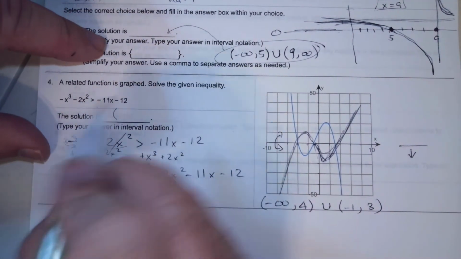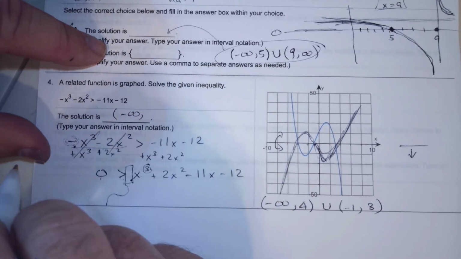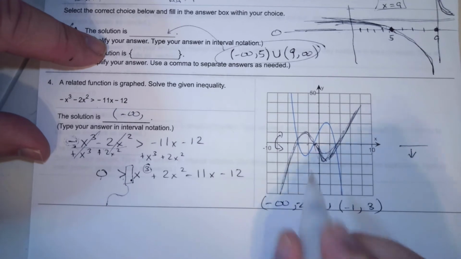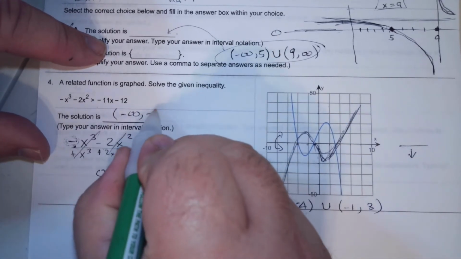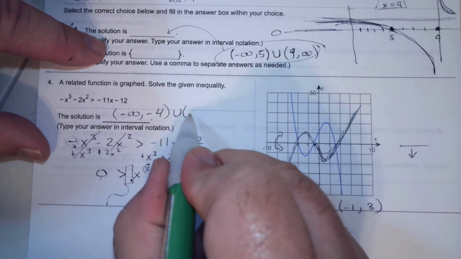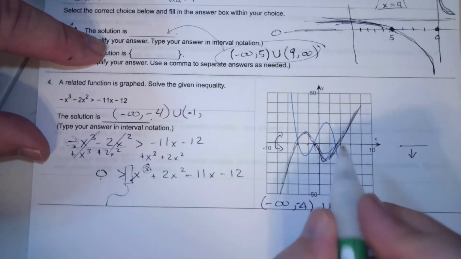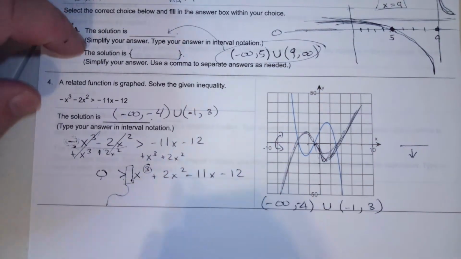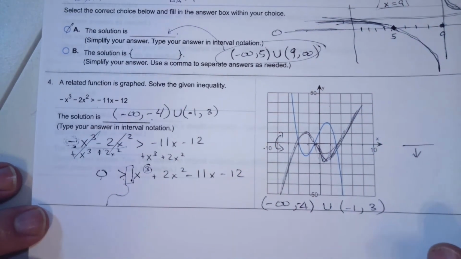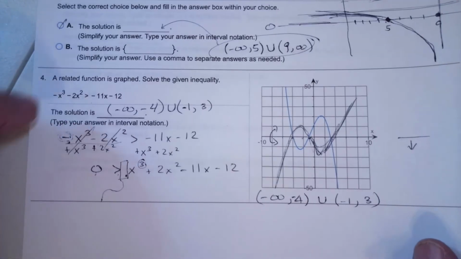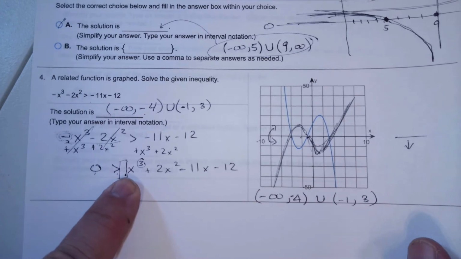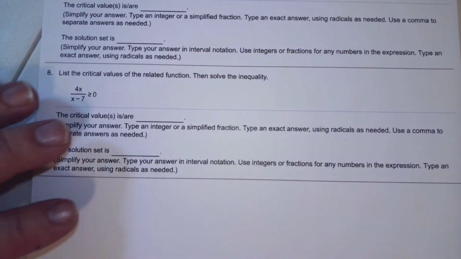So my solution set is from negative infinity to negative 4. It's right there. Unioned with negative 1 to positive 3. So when you have this thing, you can move it however you want to, but see the final graph, it's positive, so let's flip it.